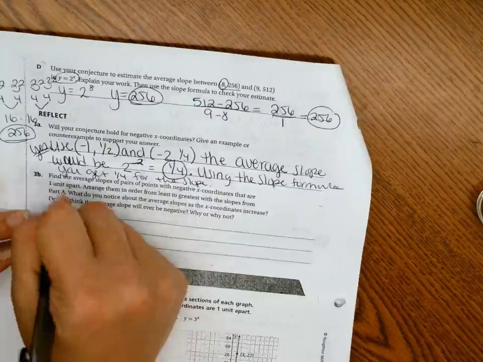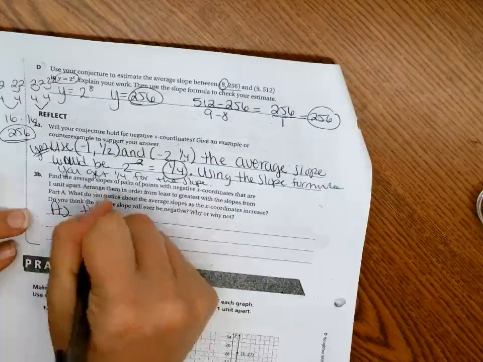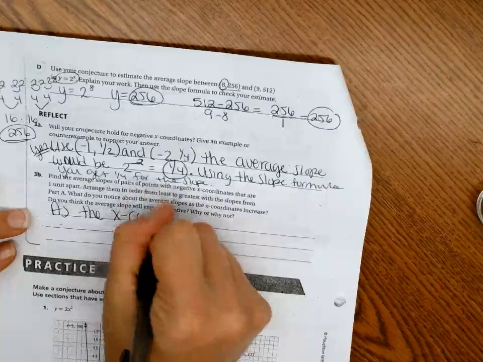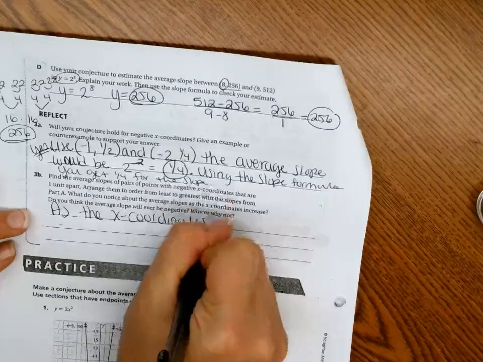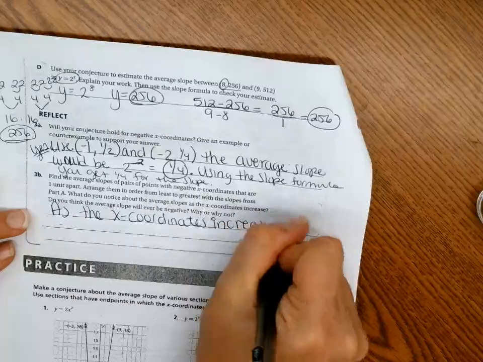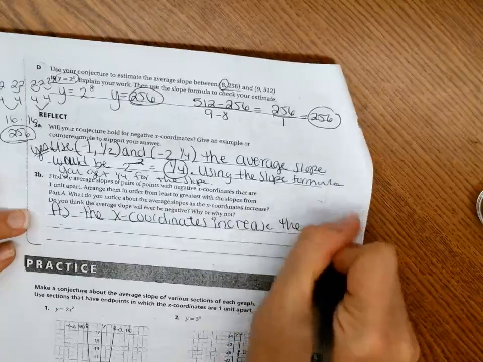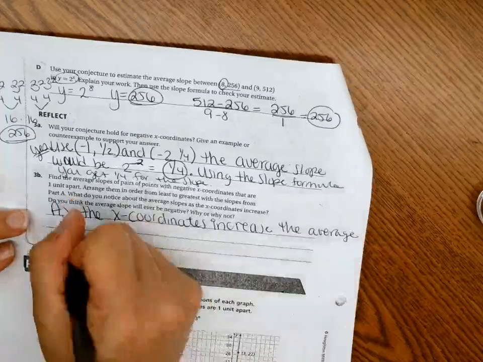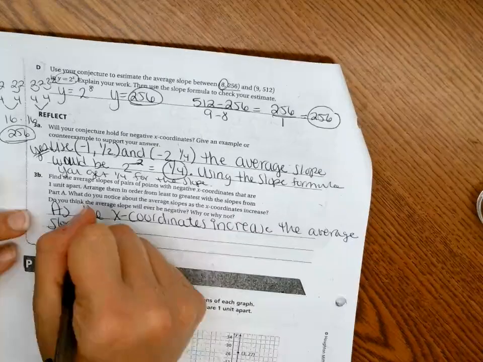So, as the x coordinates increase, the average slopes increase.